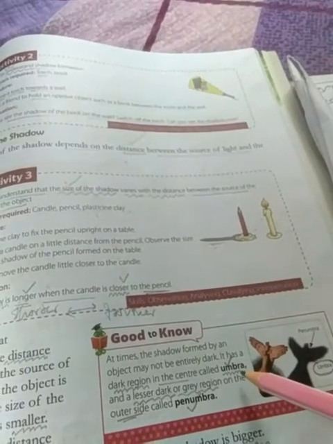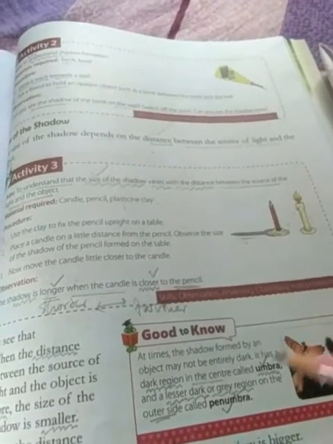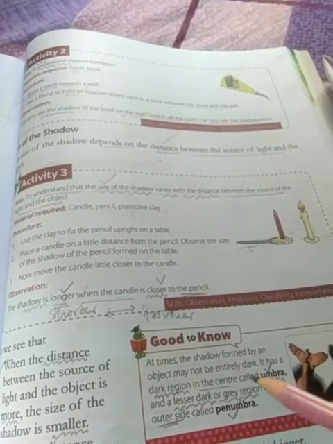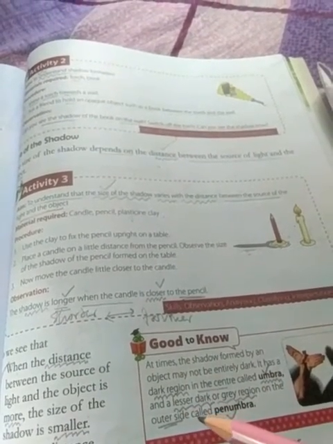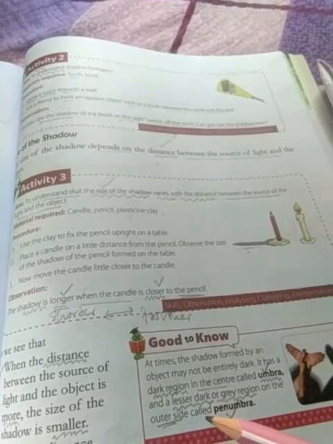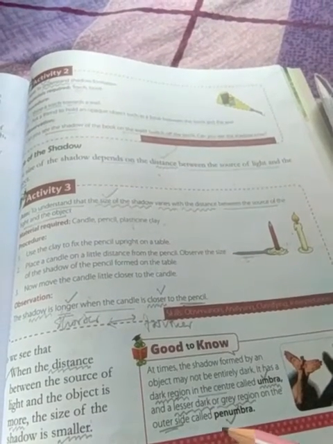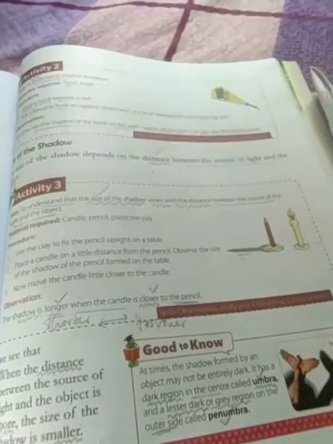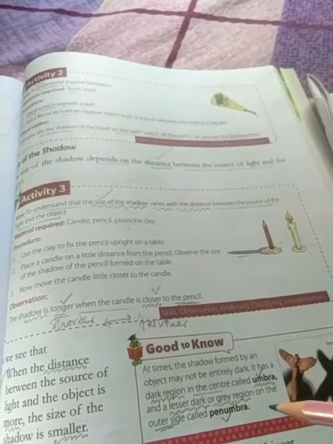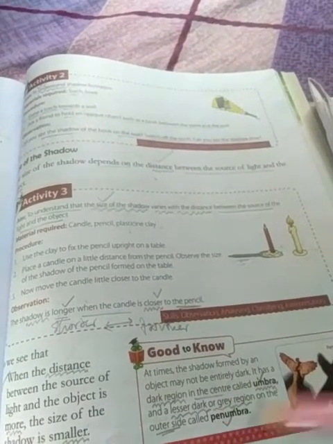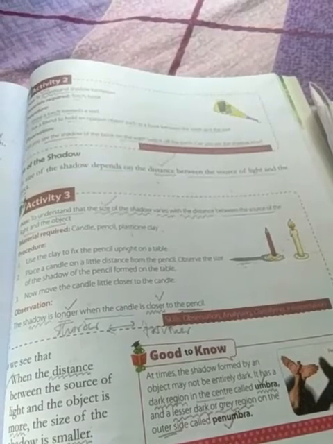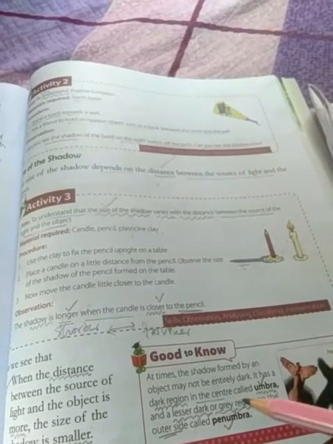Now we have to know about what is the umbra and what is the penumbra. In the shadow, we will discover two distinct areas or regions. The dark region of the shadow is called the umbra, but the less dark region or gray region of the shadow is called the penumbra. I repeat once again, shadow has two distinct areas or regions. The darkest region of the shadow is called the umbra, and generally it is located in the center of the shadow.